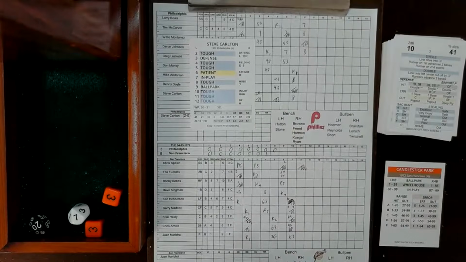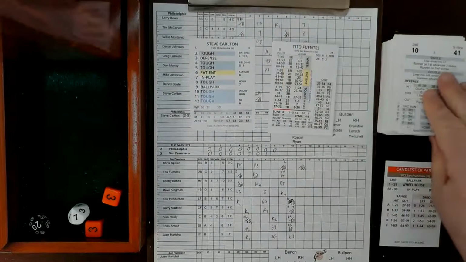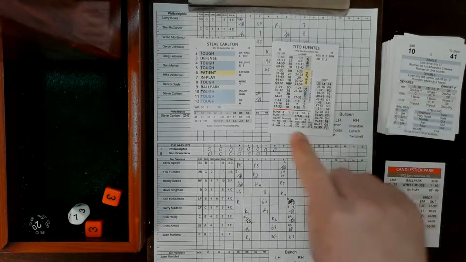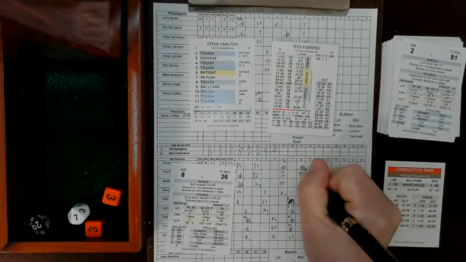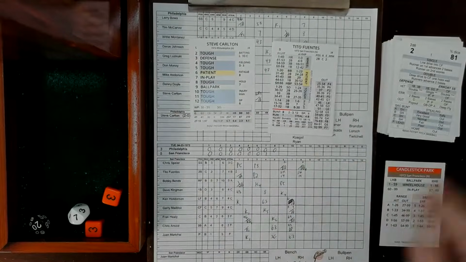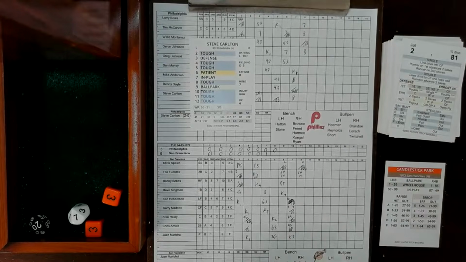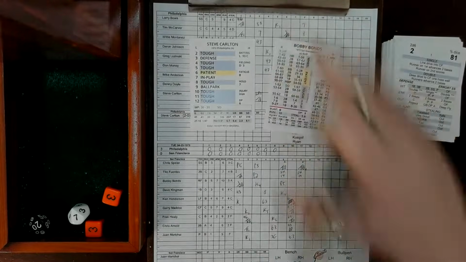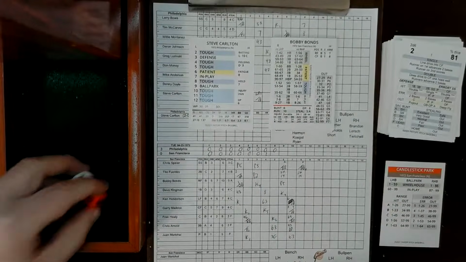So Spire walks, and here's Fuentes. And there's no reason not to bunt again. So again, we're using the fast action cards. He is a B bunter. And it's a good sacrifice bunt right back to Carlton again. 1 to 4. And that's going to get the runner in scoring position with 1 out. Didn't work last time because Bonds popped out and Kingman struck out. But we'll see if that strategy works this time.